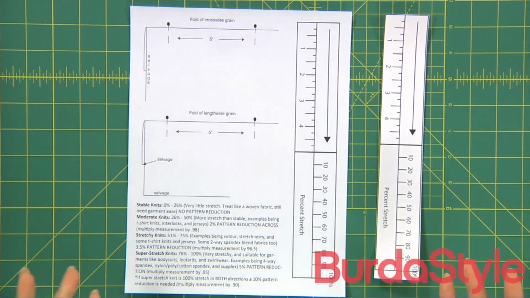Then we have our moderate knit fabrics, and these are 26% to 50% stretch factor, which are more stretch than stable, examples being your basic t-shirt knits, interlocks, and jerseys, and you're going to need to do a 2% pattern reduction to that. And how to do a pattern reduction, I'll get into a little bit later on in the video. Then we go on to our stretchy knits, which is 51% to 75% stretch factor. And these are examples being velour, stretch terry, and some t-shirt knits that are a little bit more stretchy than your first moderate knit ones.